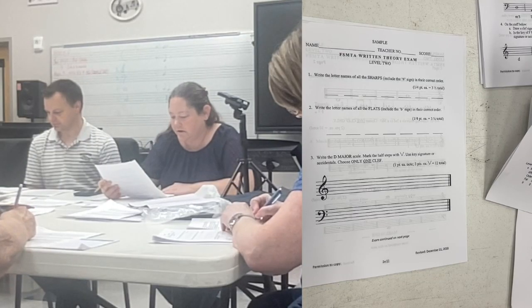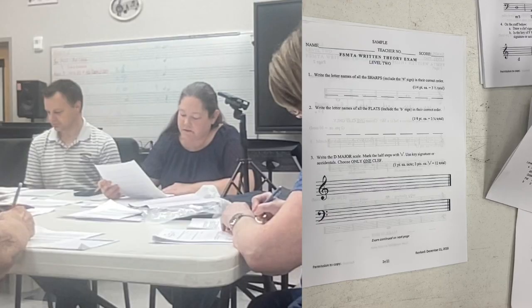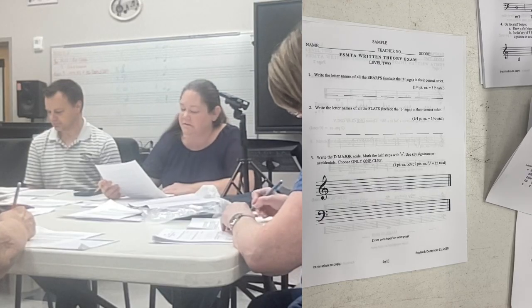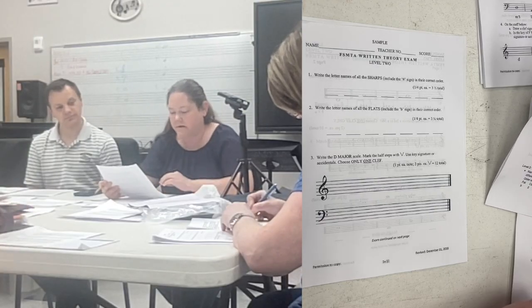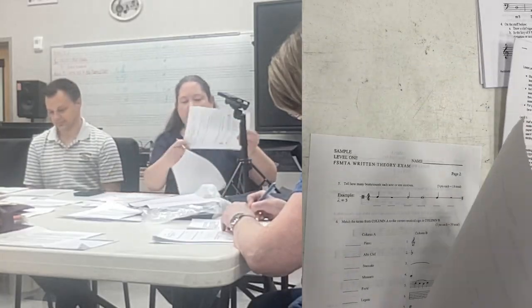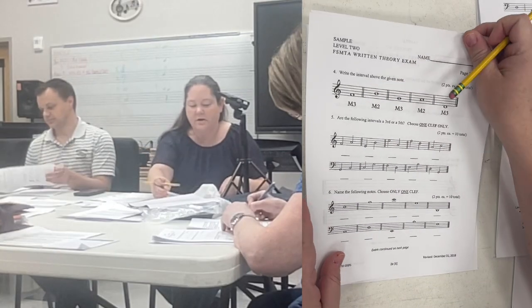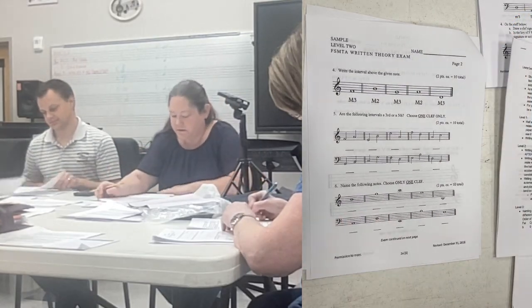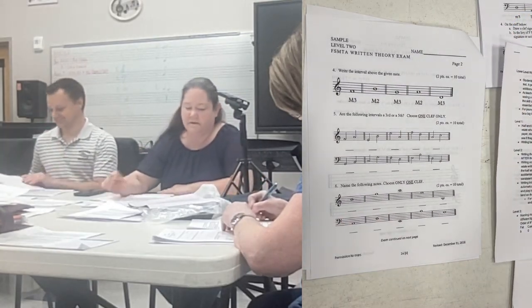And then make sure that they know if they're going to use a key signature or accidentals. Some students work better one way, some students work better another way. And so, major seconds and major thirds. This can be so hard for these guys.